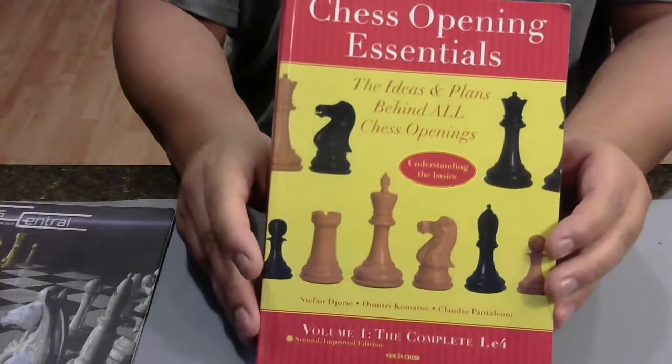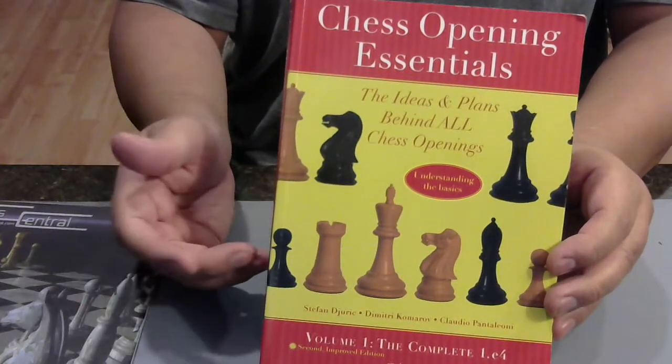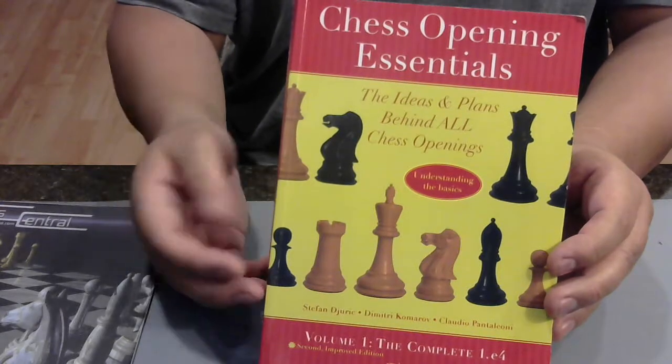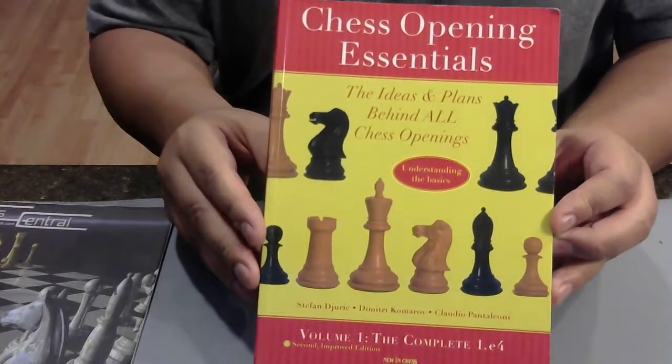Now, I'm not an E4 player, but you have to be prepared as black to play against E4. If you know E4 yourself, then you know how to meet the responses, and then you know how to respond to it. And so this is a good overview.